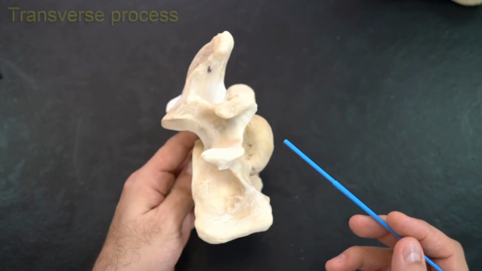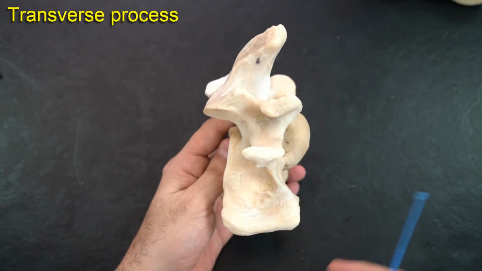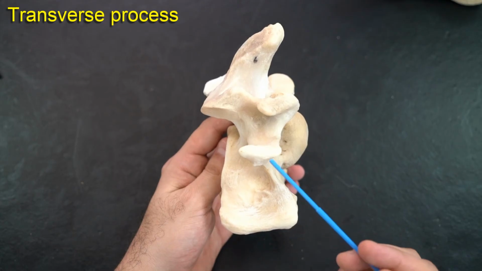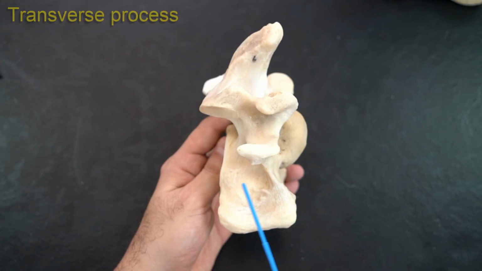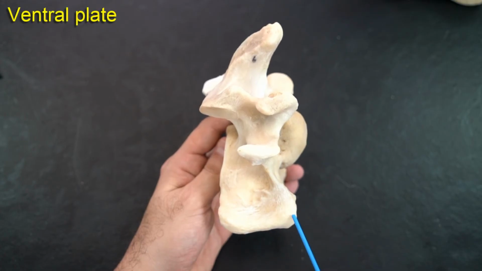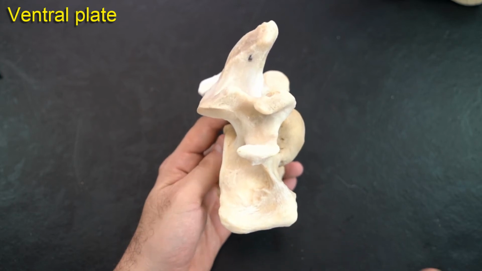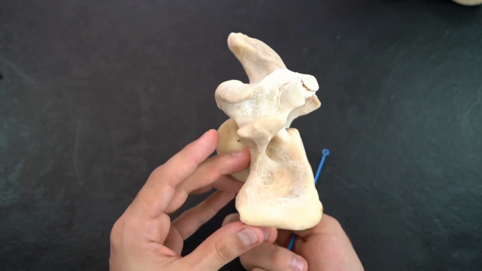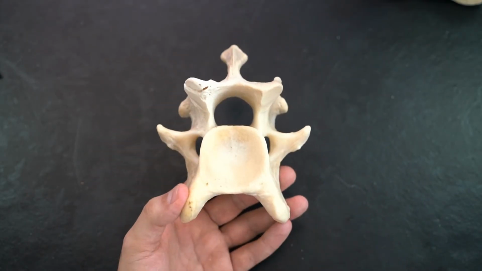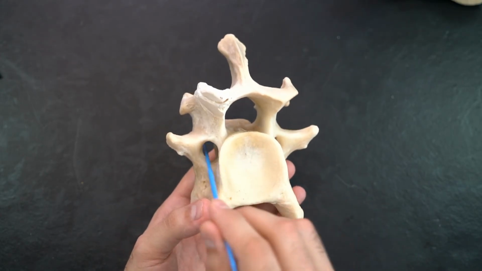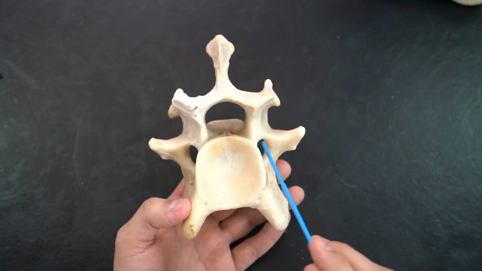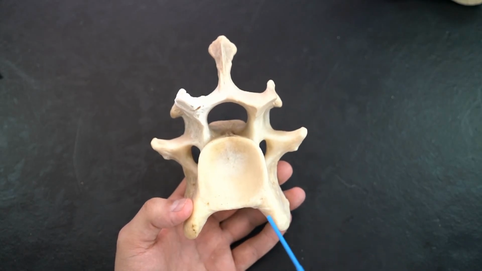If you compare this transverse process with those we learned of other cervical vertebrae, you will find that this is the dorsal part of the transverse process, and this is the ventral part of the transverse process, which forms like a very big blade called the ventral plate. From the other side we have another ventral plate, as you can see here. It's not cervical vertebra number 7 because we are still able to see the transverse foramina left and right at the base of the transverse process.